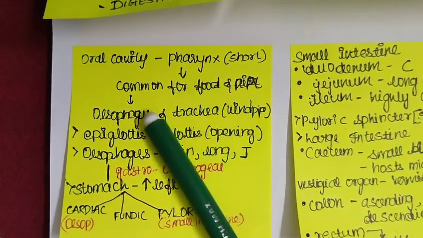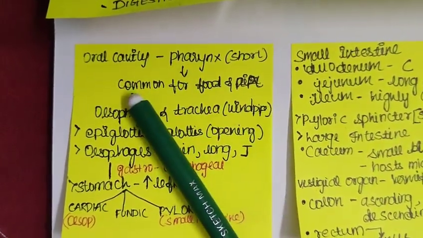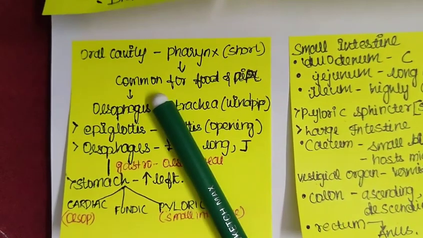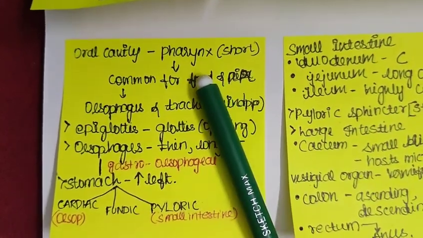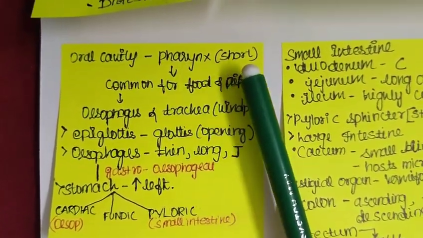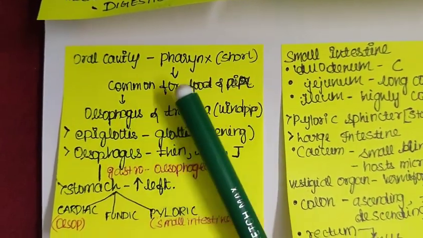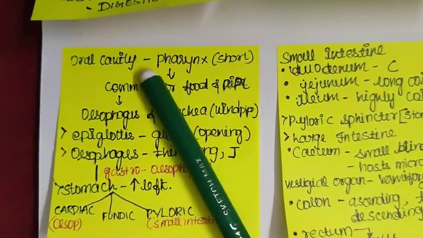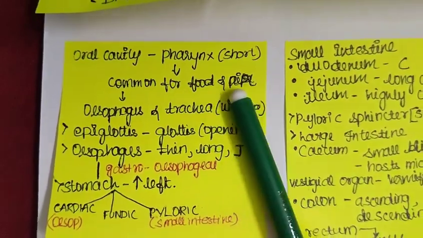We have talked till the oral cavity. From the mouth we are coming to the oral or buccal cavity. From the buccal cavity it now opens to the pharynx. A pharynx is nothing but a short tube which is common for both food and wind. This is a common pipe for both food and wind.